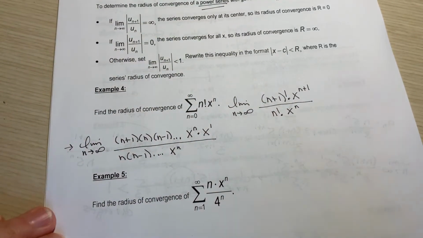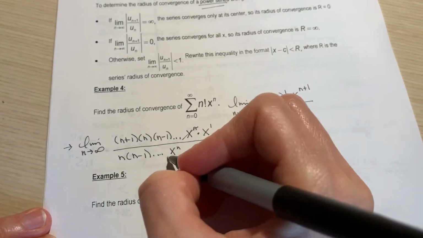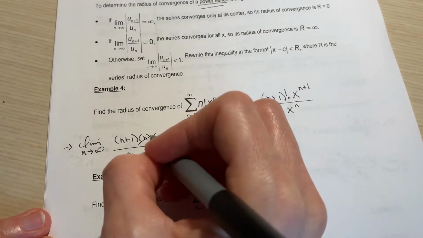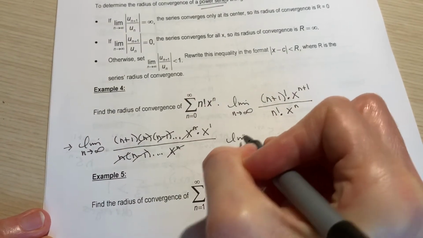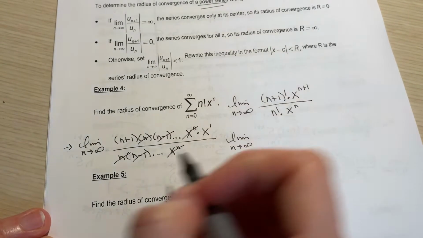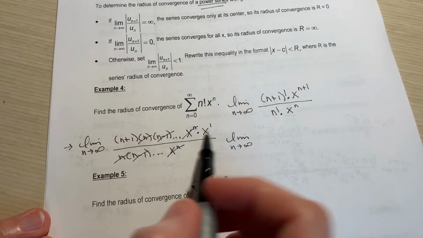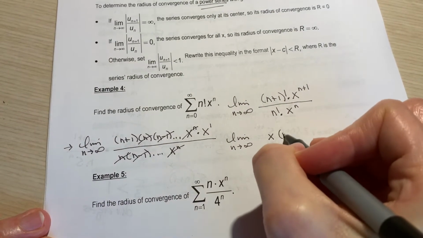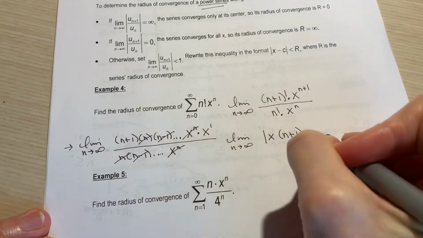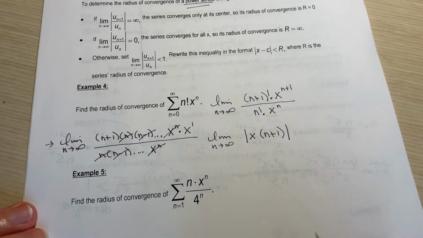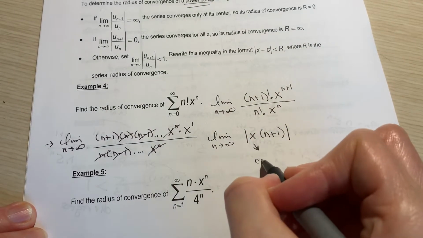Okay, now let's see what cancels out. X to the n divided by x to the n is 1. N minus 1, gone, n, gone. So I'm left with the limit as n approaches infinity of n plus 1 times x. And remember, you need an absolute value. I usually kind of add it at the end. Now treat your x like a constant.